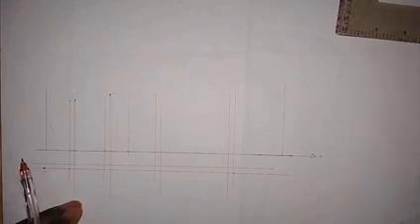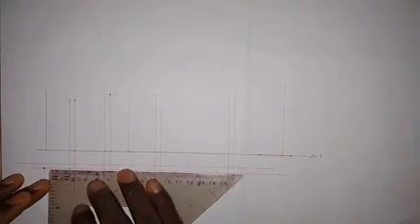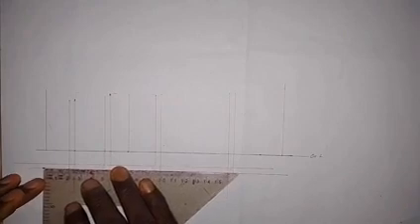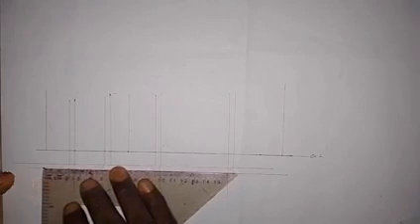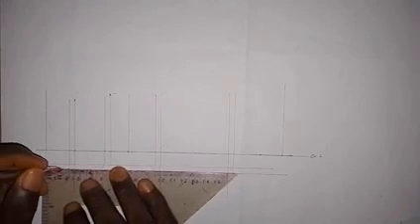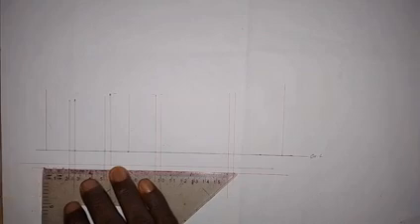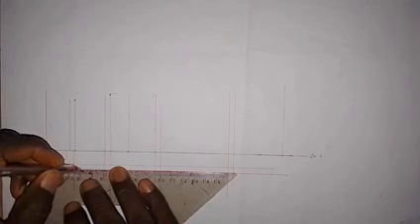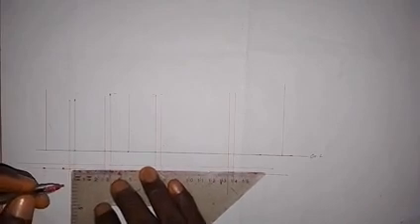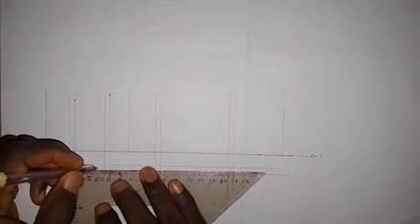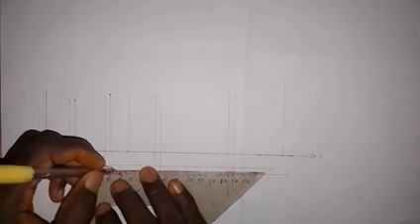But I'm going to make it 15. Which means that from here, we have taken 5 here already. So I will take 5 millimeters to this side, and also 5 millimeters to this side. Then for here, I will also take 5 millimeters to this side and 5 millimeters to this side.